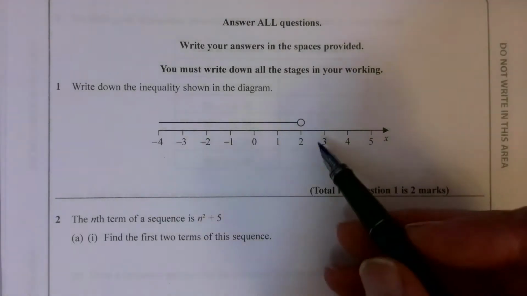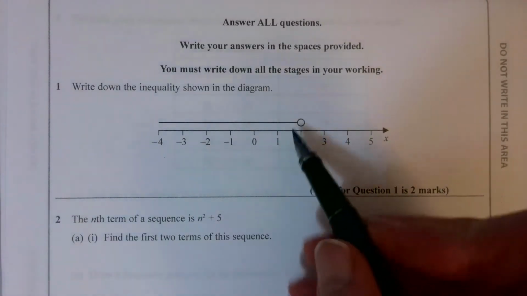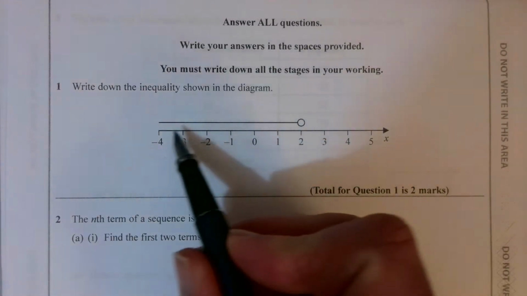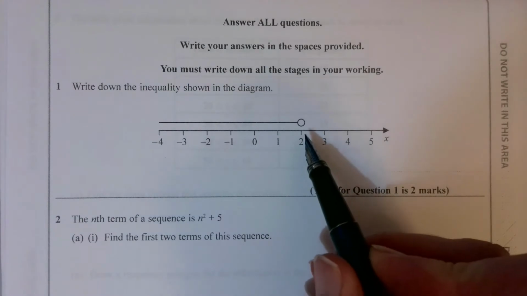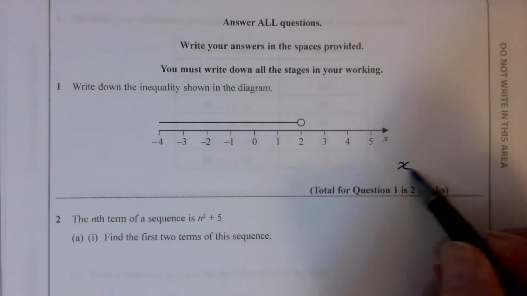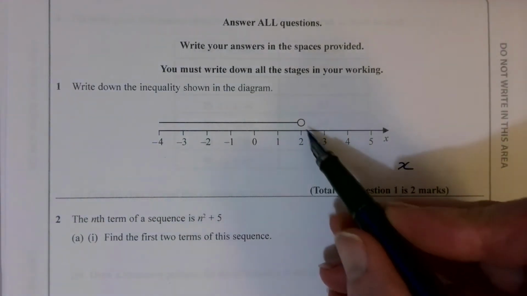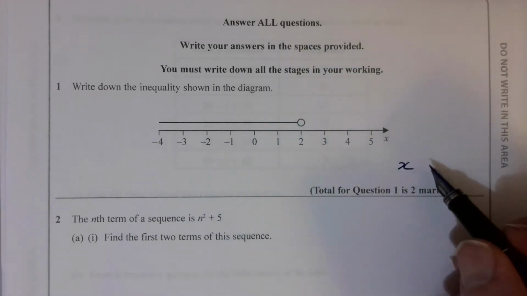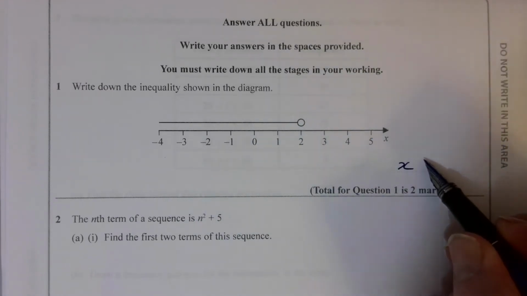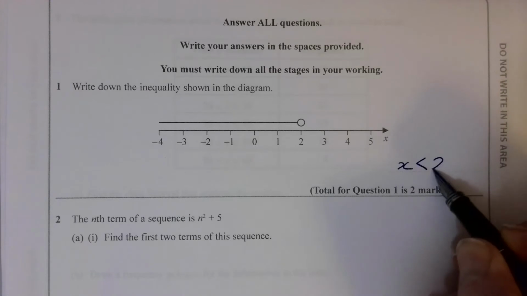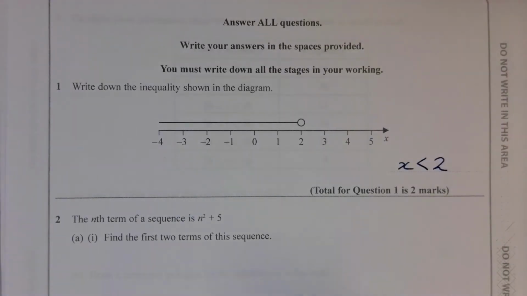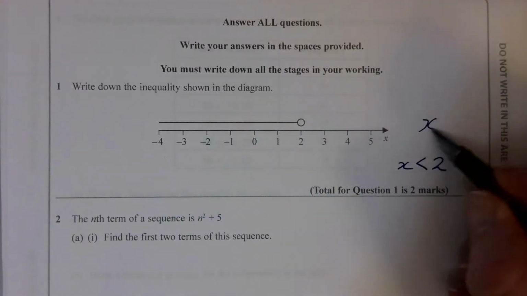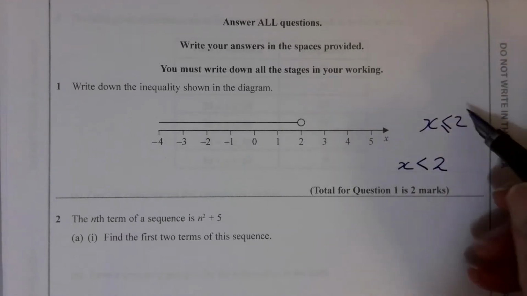Question 1, writing down the inequality. This is showing that it can be anything below 2. It's got to be below 2. It's not or equal to. If it was or equal to, that circle would be filled in and would be solid. So it's less than 2, like that. So it's 2 marks for that. If you did, then that's just 1 mark.